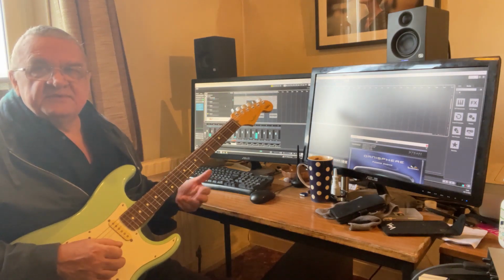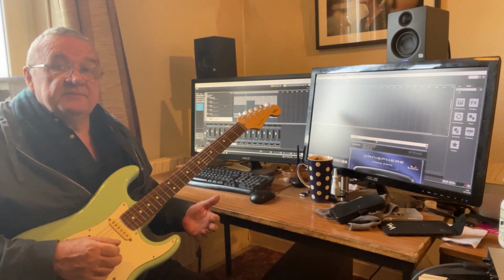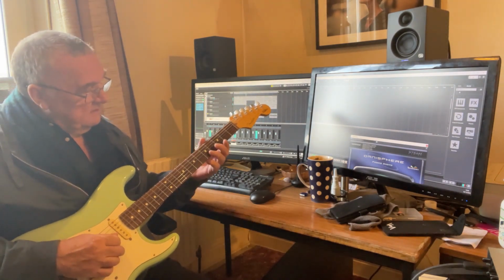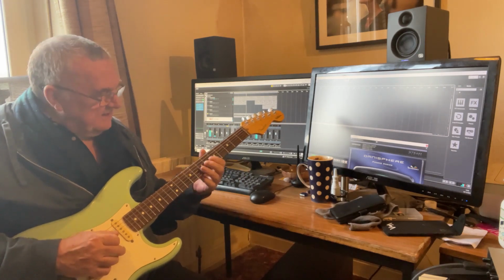As before, you don't have to restrict yourself solely to the notes of the pentatonic. We can add chromatic notes.